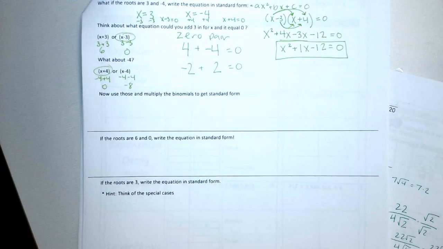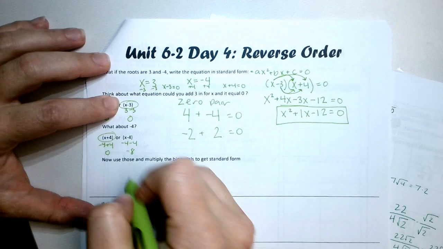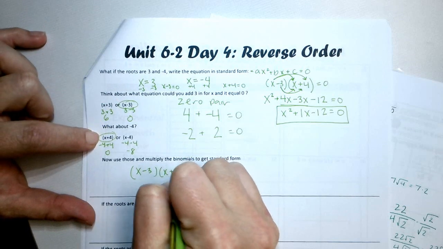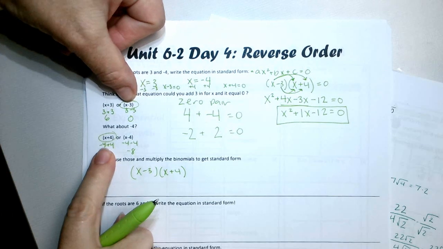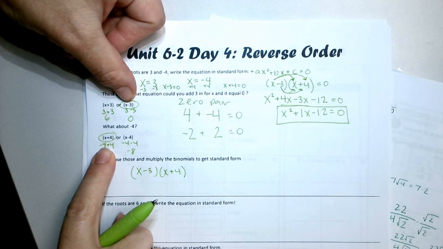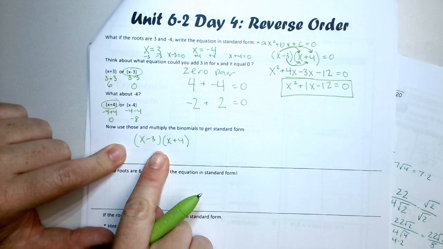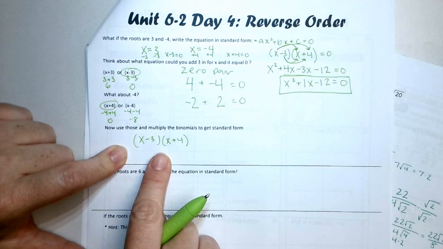Okay, so it says now we use those to multiply the binomials to get the standard. So which one? We had the x minus 3 and we did the x plus 4. Those are the two that we chose. And what do we do to get this to standard form? Distribute. We double distribute.